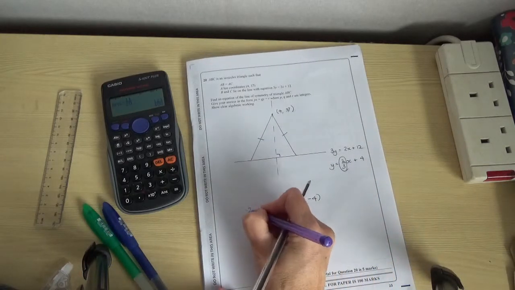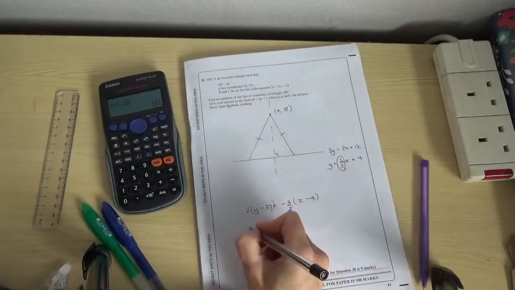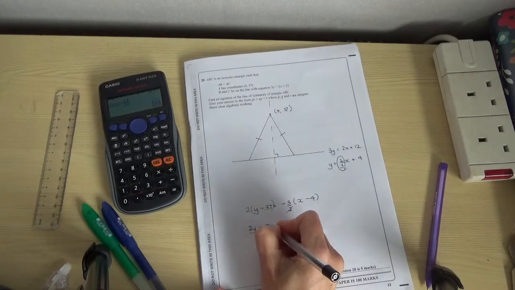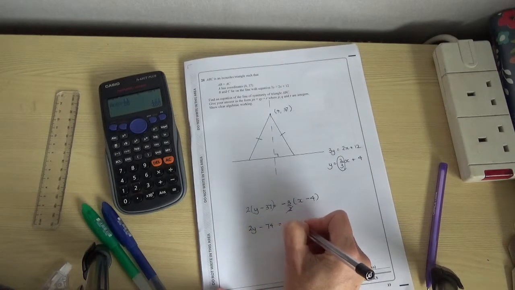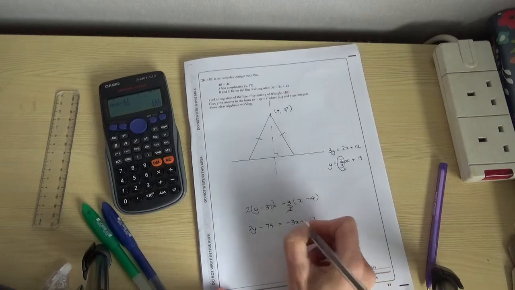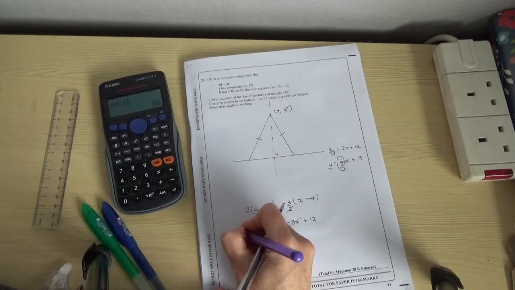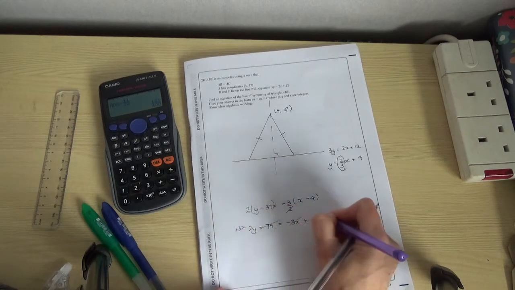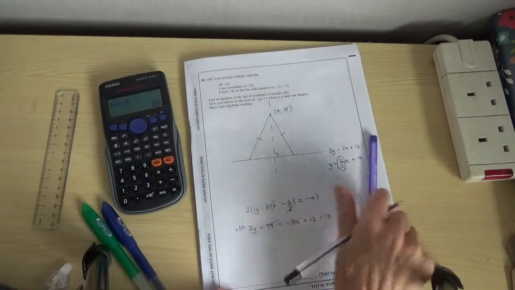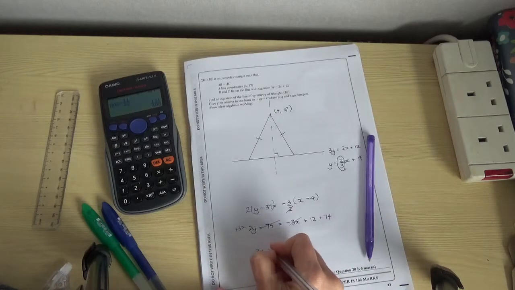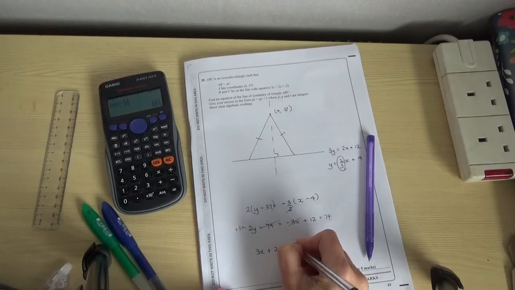Dividing by 2 is times by 2. So 2y subtract 74 equals -3x plus 12. Add the 3x, add the 74, we get 3x plus 2y equals 86.